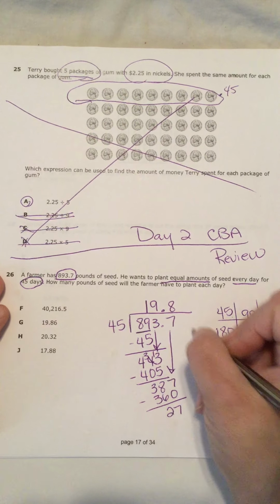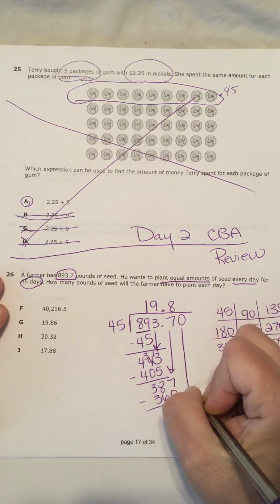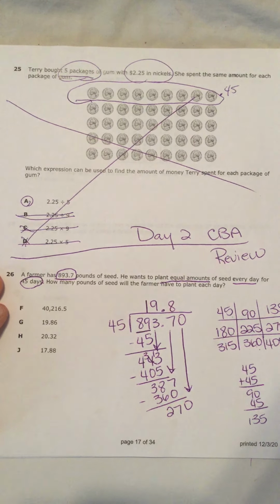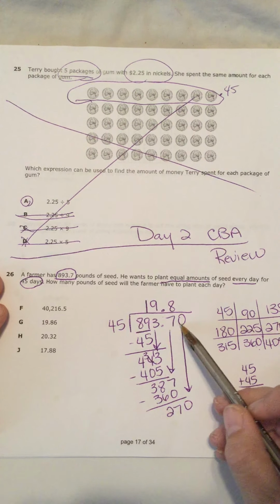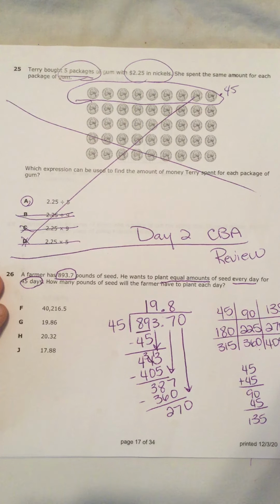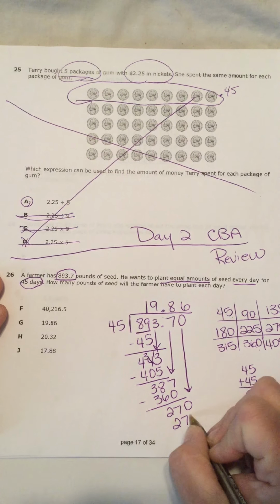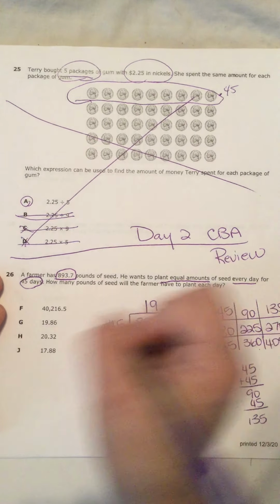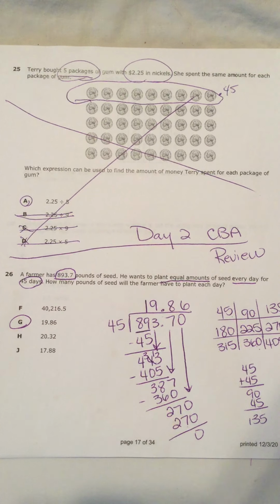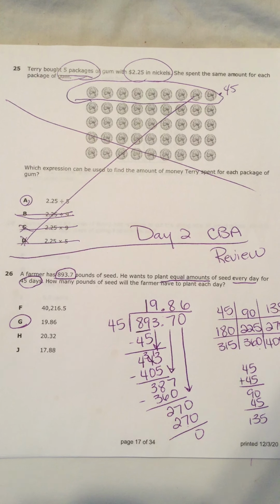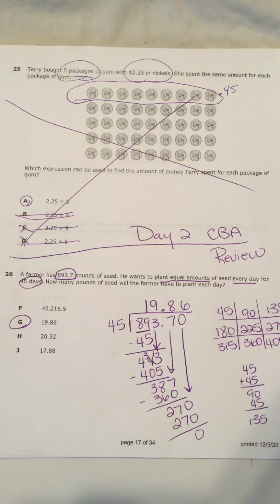And then we can add a 0 and bring it down, because we've only gone 1 place past the decimal. So now we're going to the 2nd place. So 270 right there, times 6, is 1986. So if he wants to plant an equal amount of seeds every day, he will plant 19 86/100 pounds of seeds a day.